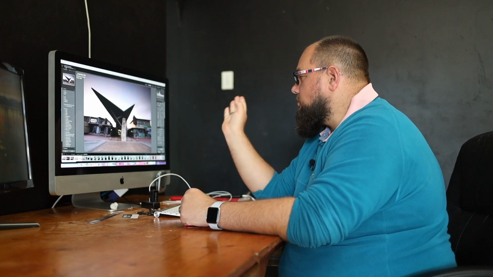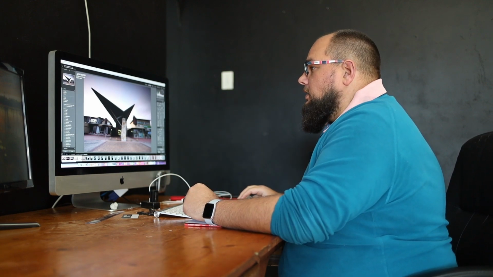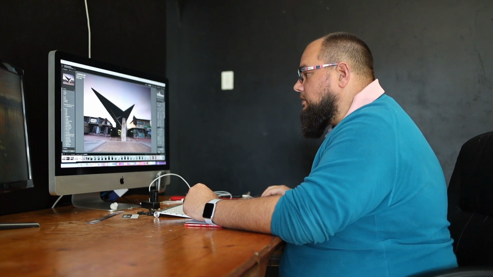So it's all by eye that you need to do it. But with the DNG file, this creates a non-destructive raw-like image. So you've got all your temperature details and everything in there, which you can then work on, which is fantastic.